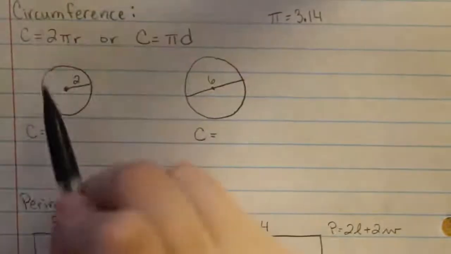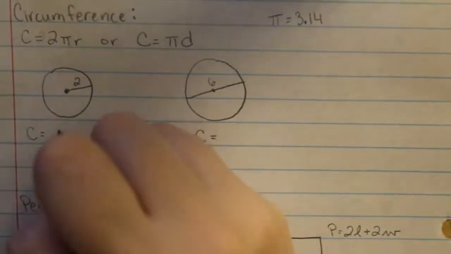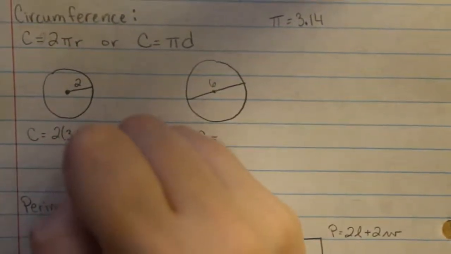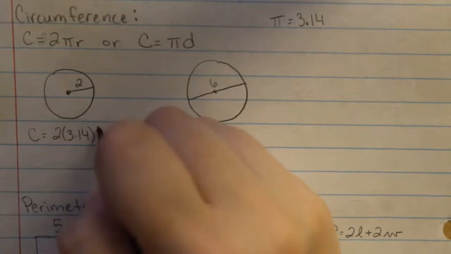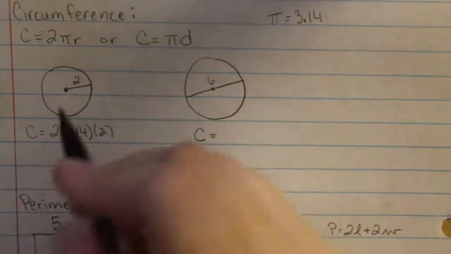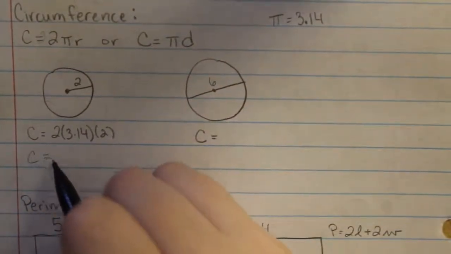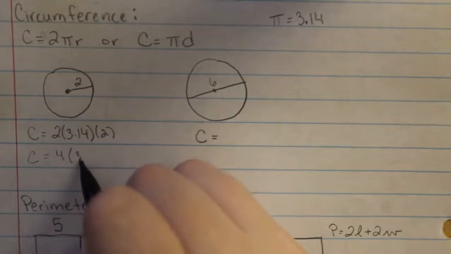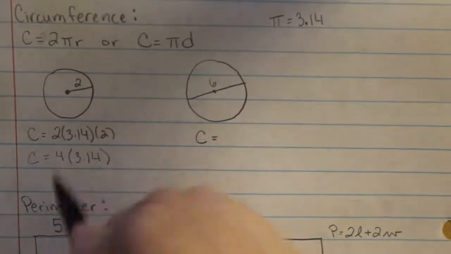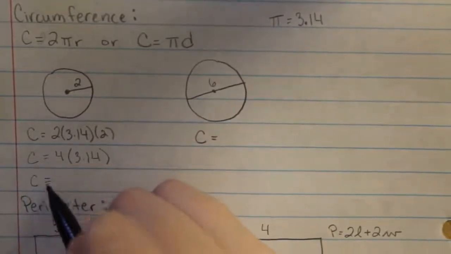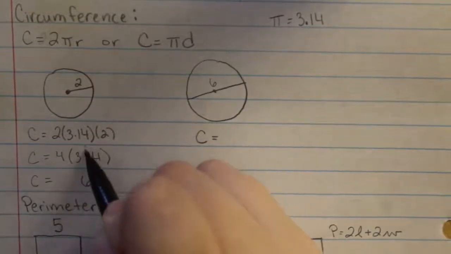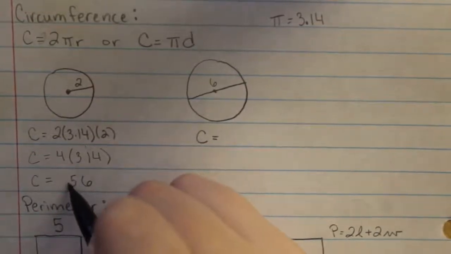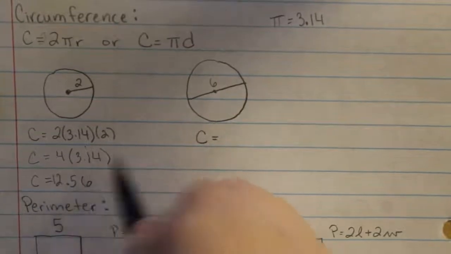So here I have the radius. So I'm going to do 2 times 3.14 times my radius, which also happens to be 2. So in this case, it's going to be 4 times 3.14, which is going to be 12.56.